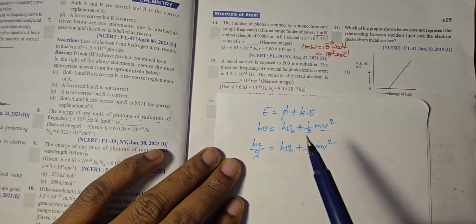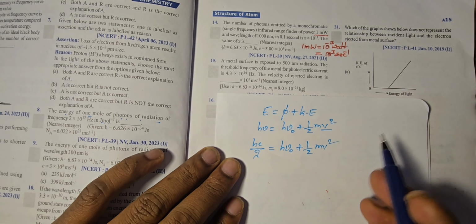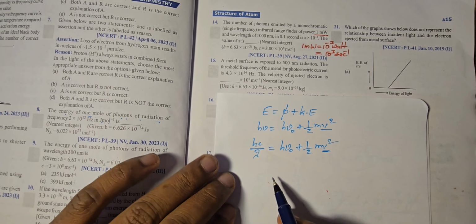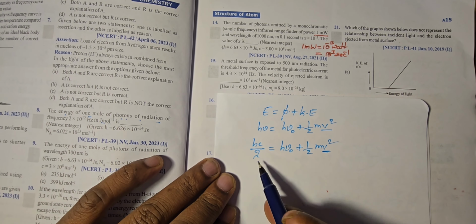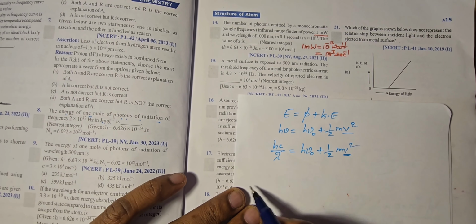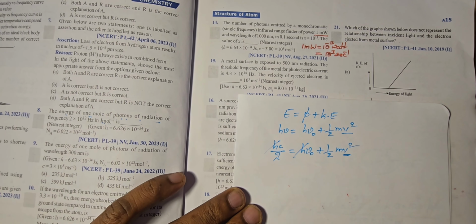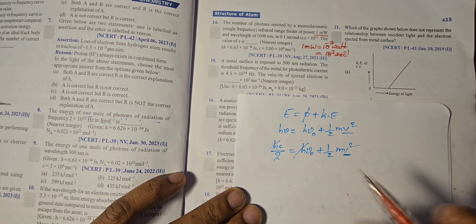What is asked here? The velocity of the ejected electron, V, is asked. h value is given, c value is given, and wavelength is also given. Substitute all the values here. h gets cancelled on both sides.